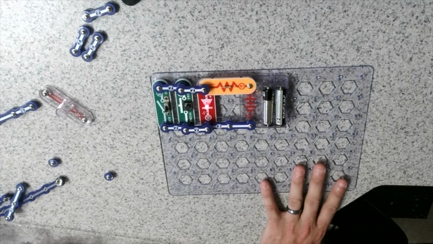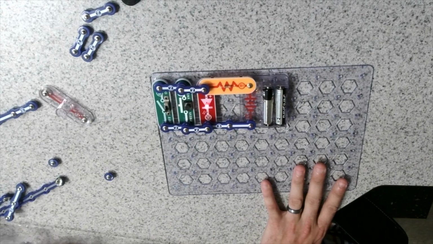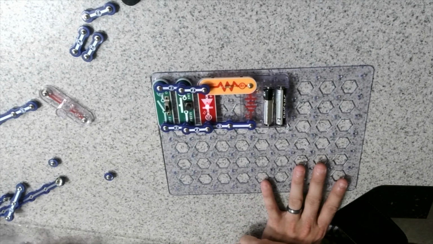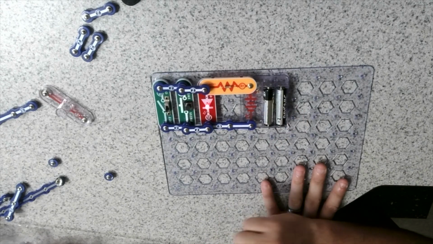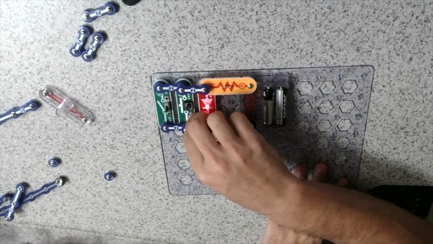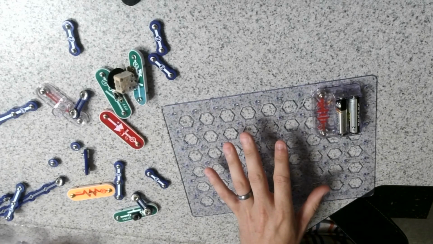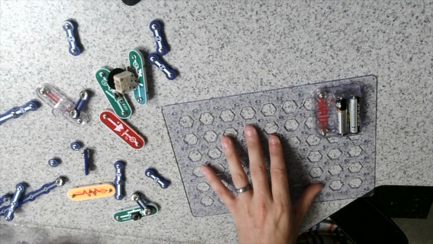Okay, so now we have a couple more circuits that we're going to do, and then I have your exit ticket. Your exit ticket is going to be very, very important for you to complete. Let me take these apart. All right, so you have a couple more projects here that we're going to be working on.